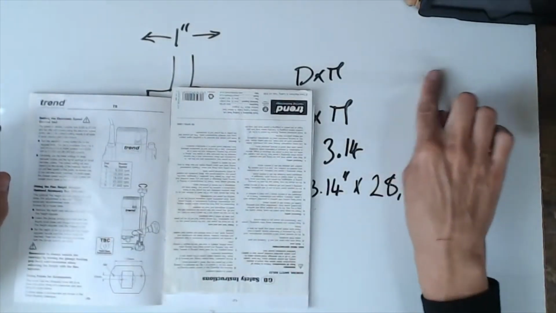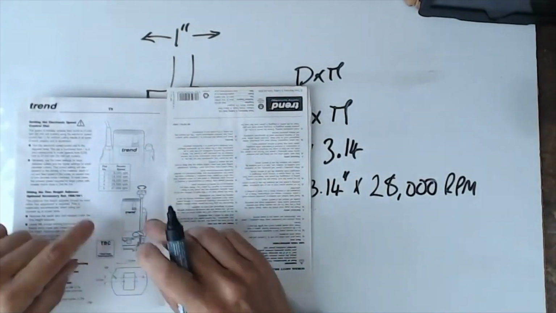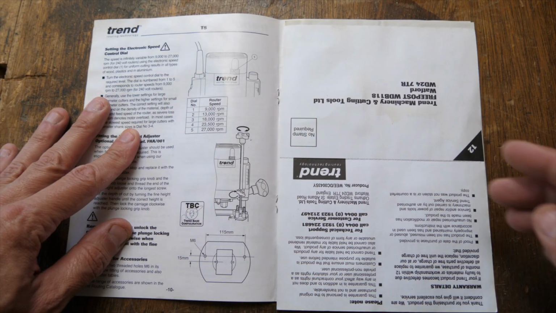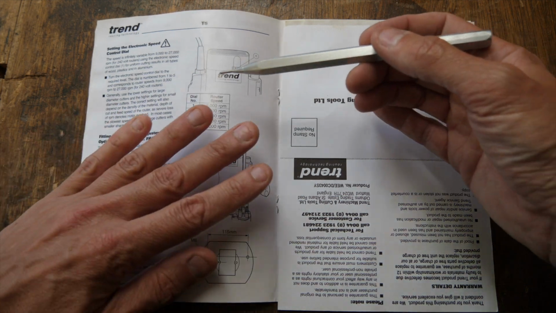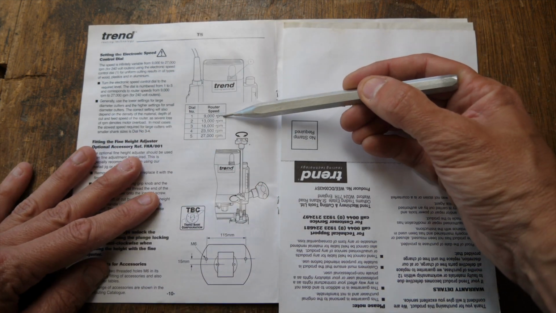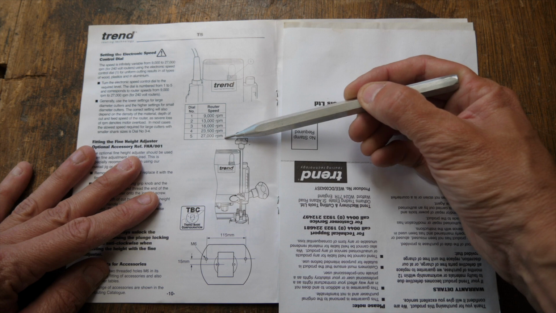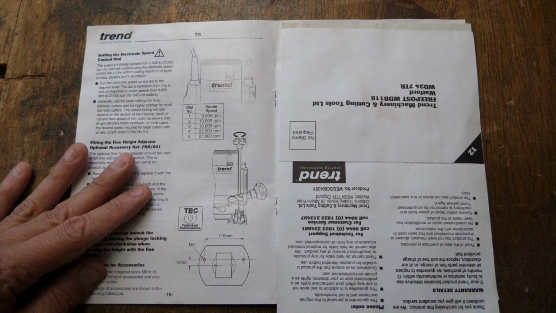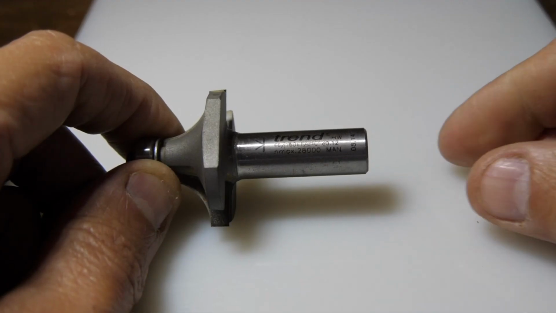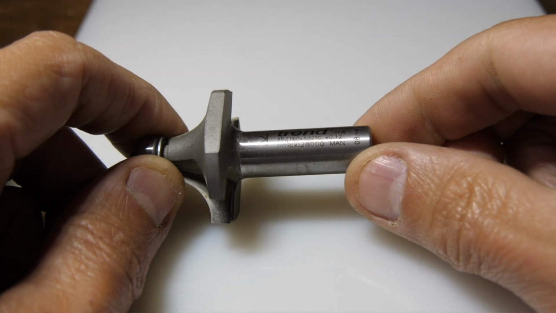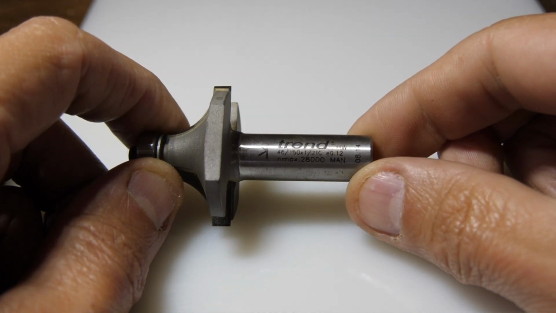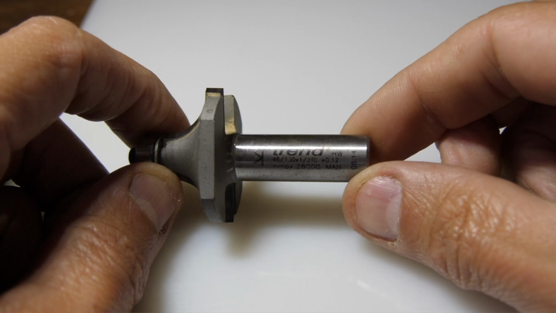Now in the manual, I've got a little table that says 1 equals 9,000 RPM, 2 is 13,000 RPM, 3 is 18,000, 4 is 23,500, and 5 is 27,000 RPM. So how fast actually is that? Because if you've watched my router bits video, you'll see that on the shank of most of my cutters, it will say N max, and then a number.